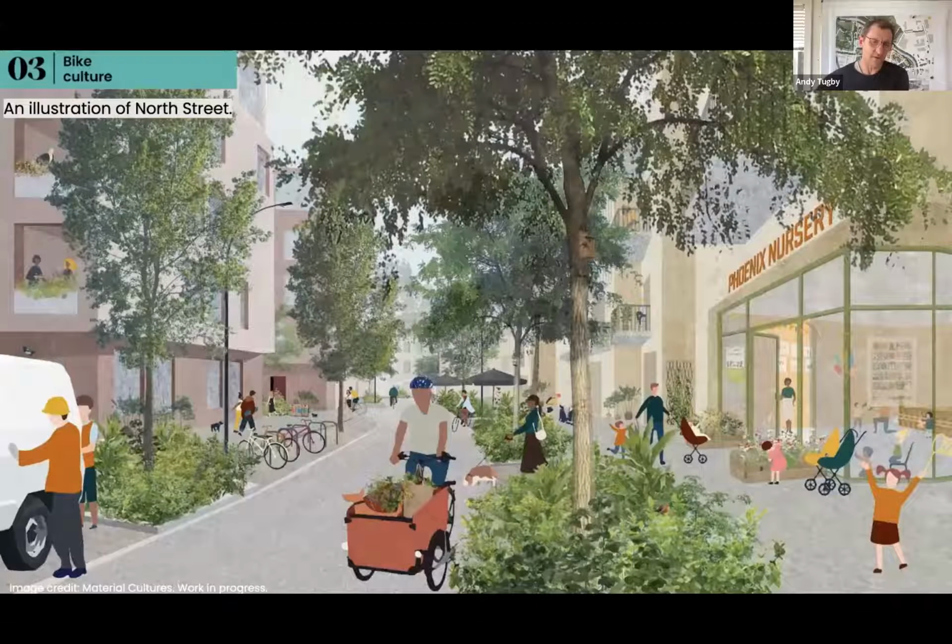Another of our blueprint principles is that of bike culture. So we're developing a master plan in which the streets are designed to prioritise and enable cycling as the most desirable way to get around. So lots of bike parking, new cycle connections to the wider town, and creating streets that you're not afraid to cycle through.